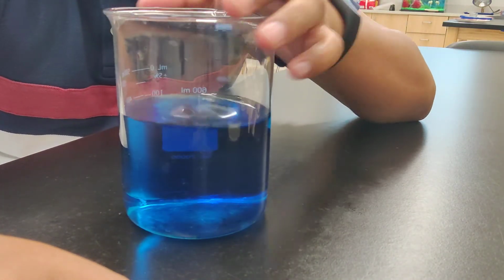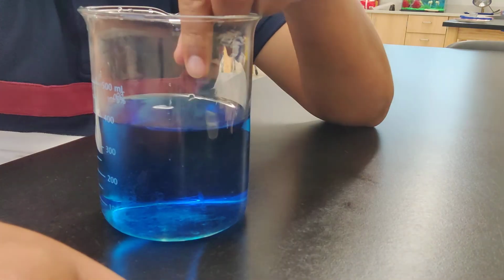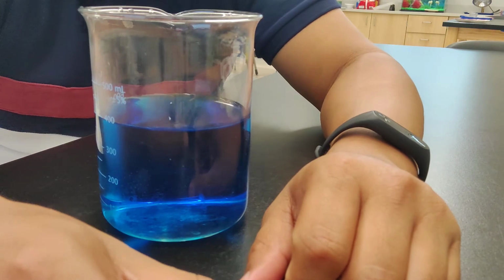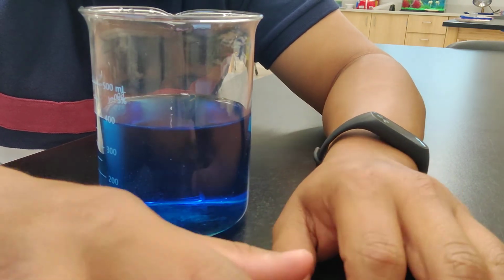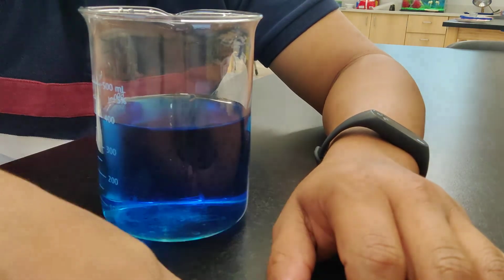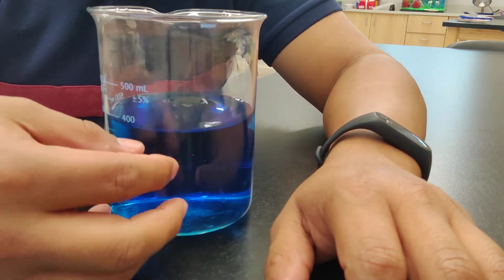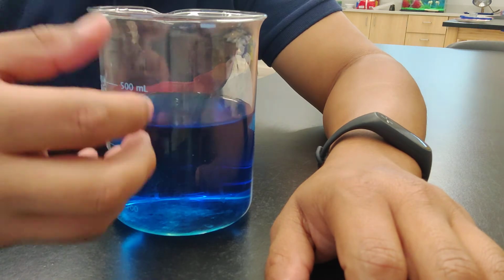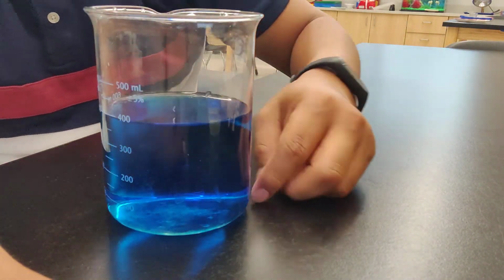Okay, this solution, how can I separate the blue dye from the water? I can't grab it and separate it. What do I have to do? Very good. I think you got it. You have to boil the water. When you boil the water, it evaporates the water into the atmosphere. When the water evaporates, we are left with the blue dye. It should be all the way around at the bottom.